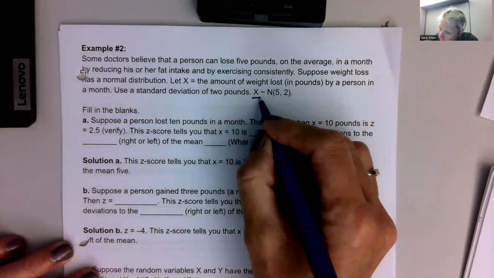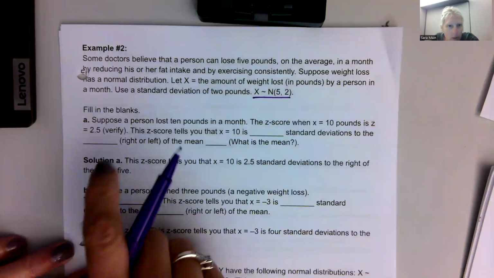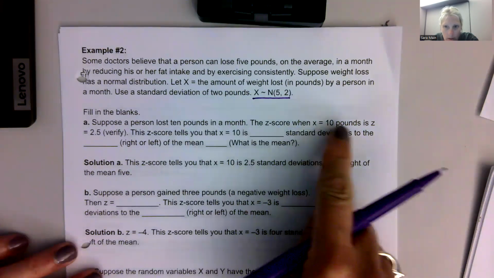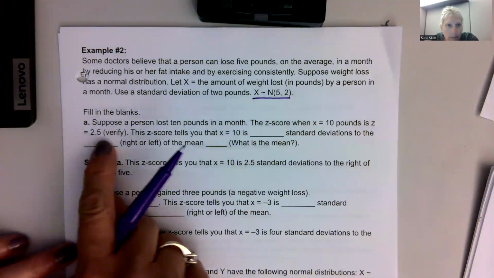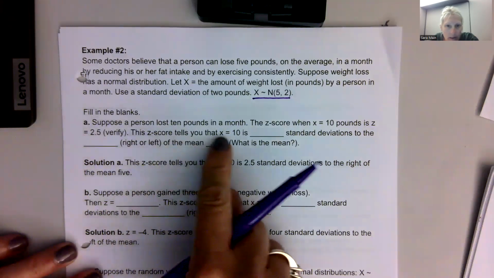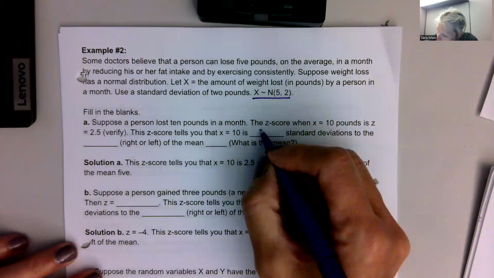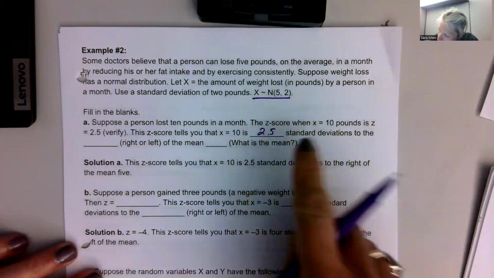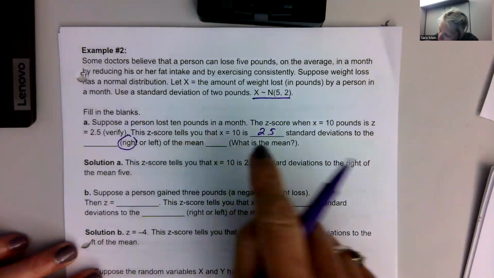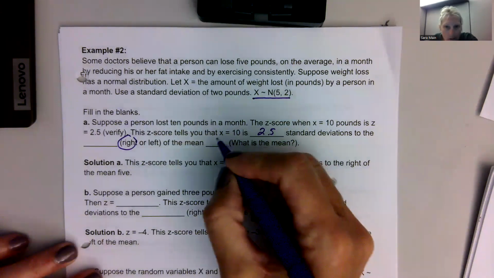So this is how we're describing x. Suppose a person lost 10 pounds in a month. The z-score when x equals 10 pounds is z equals 2.5. Verify this. This z-score tells you that x equals 10 is 2.5 standard deviations to the right of the mean, which is 5.